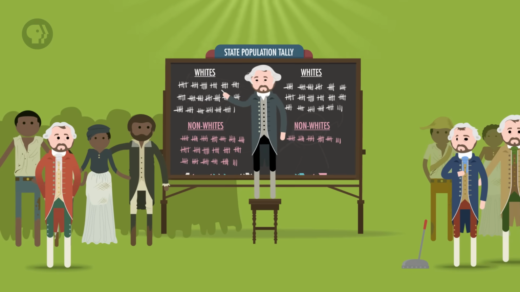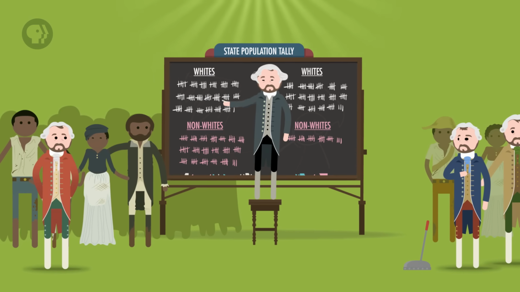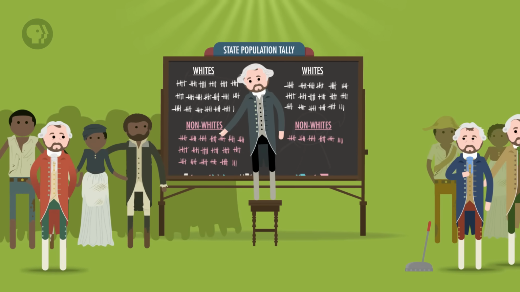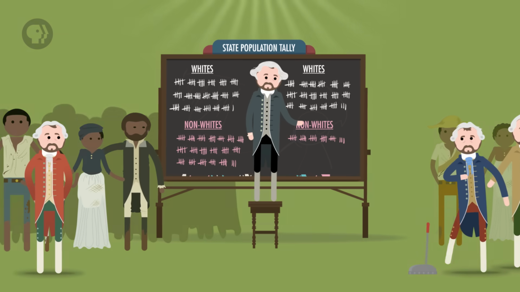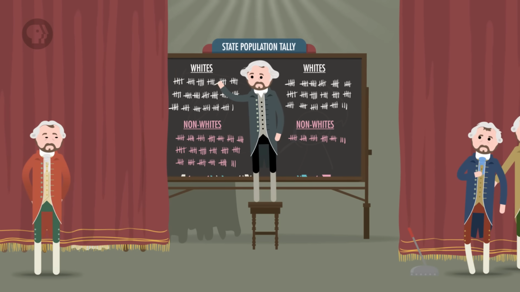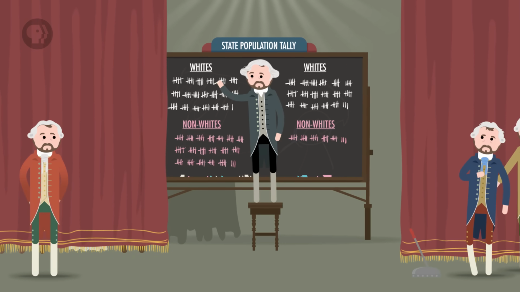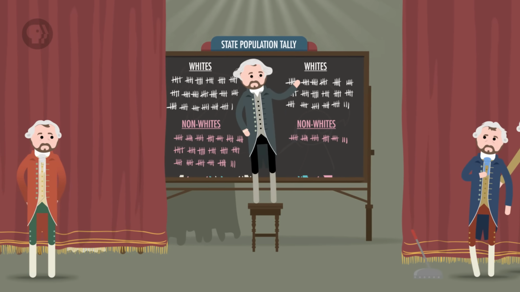The states with large slave populations like South Carolina and Virginia had a pretty big interest in counting these slaves for the purposes of determining representation. And the states with few slaves didn't want them counted at all, because this would mean that the white non-slave people in those states with lots of slaves would effectively be better represented than the white non-slave people in the states with few slaves.